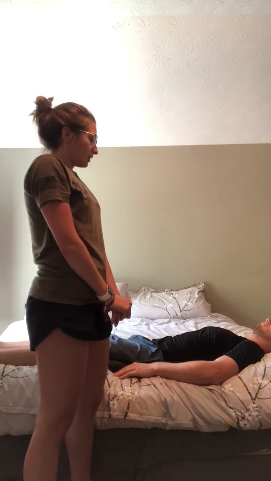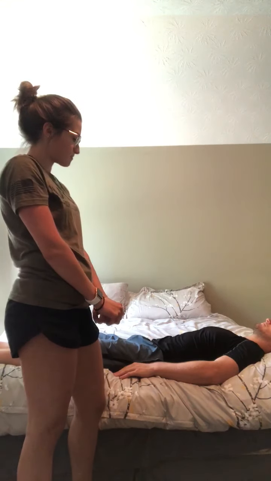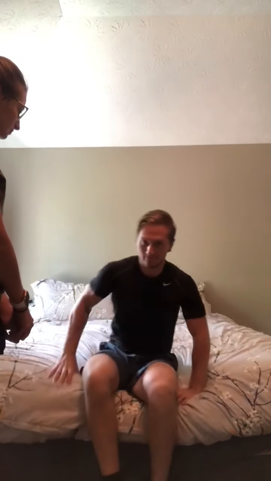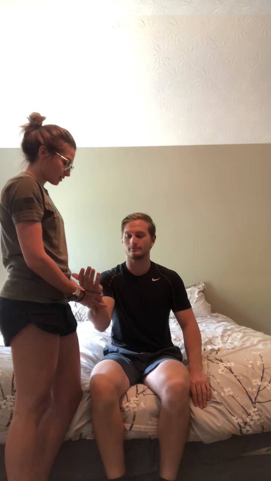I would then have the patient sit up so I can perform the heart and lung exam. I would check the patient's pulse, checking for a regular rate and rhythm.